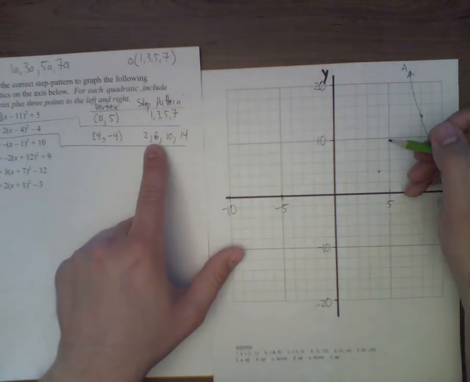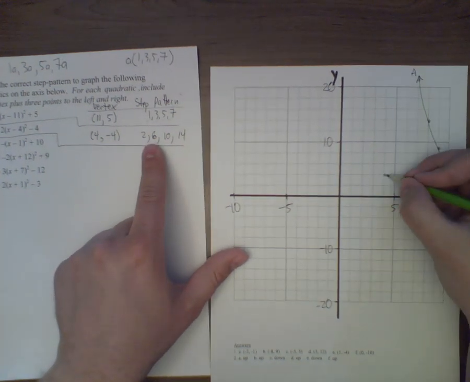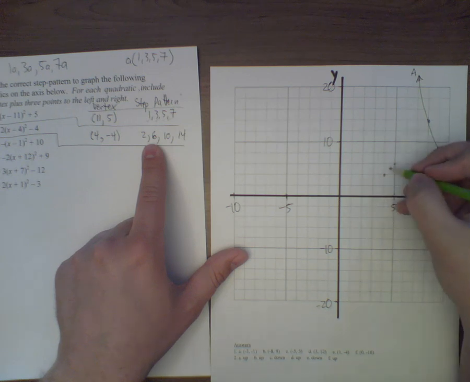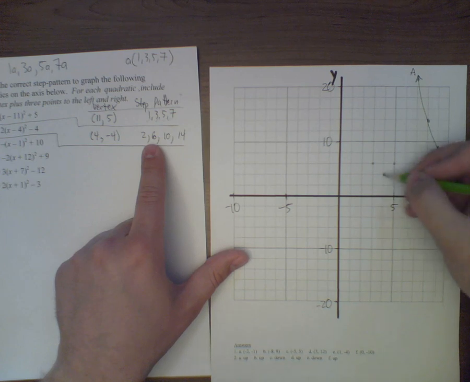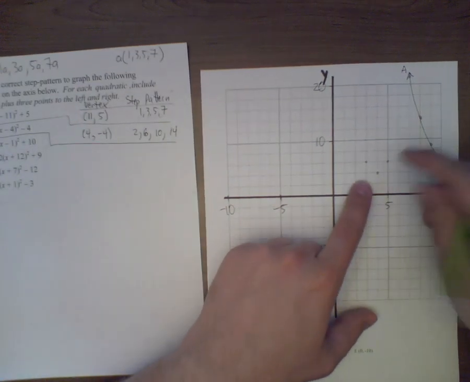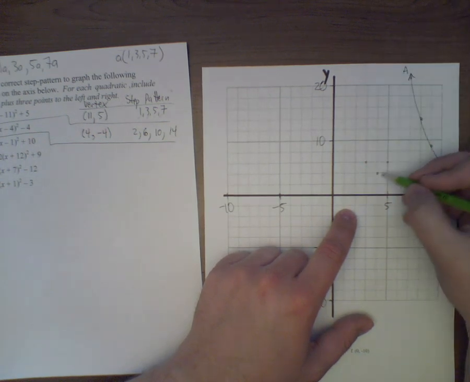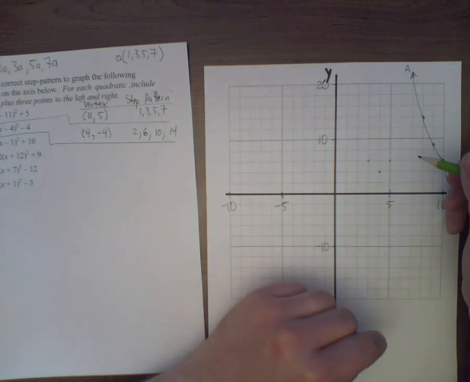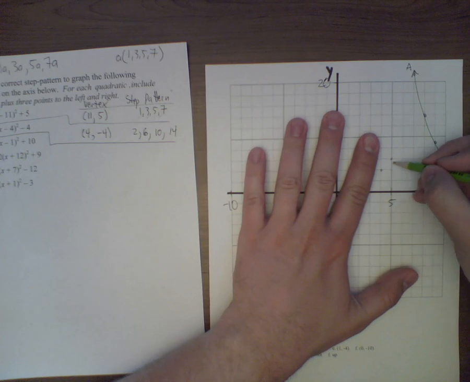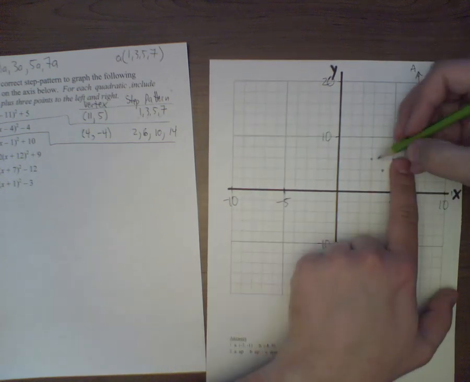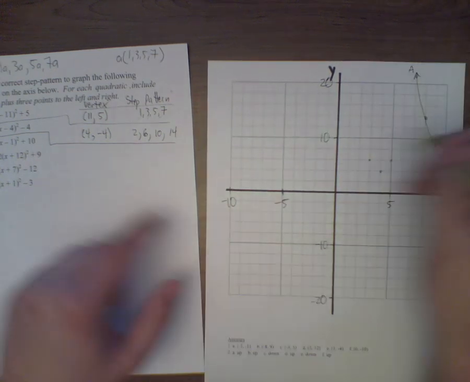Let's do our steps. First step is 2. So I'm going to go over 1 and up 2. And I'm going to work in both directions. So I'm going to go back 1 and up 2. Basically, I'm doing the step pattern in either direction. You can do all of one half and then all of the next half, or you can do left and right at the same time, whatever works for you. Just remember, step pattern works this way. It also works this way.